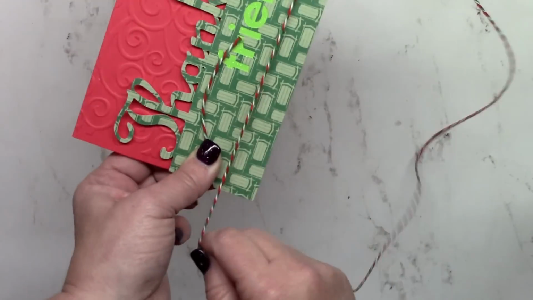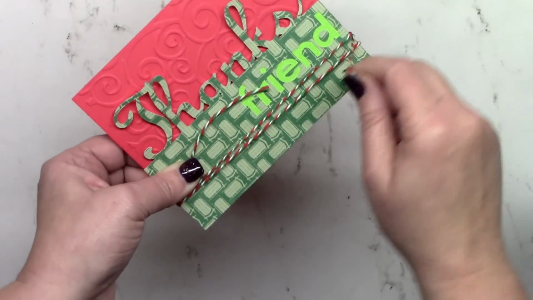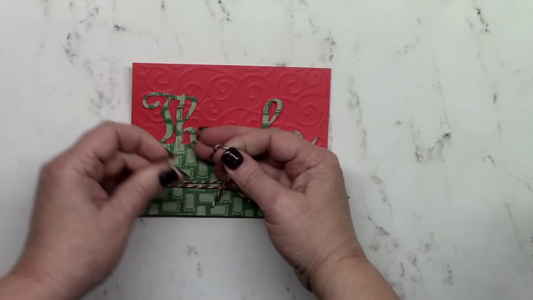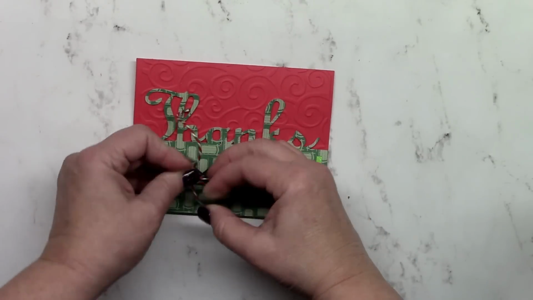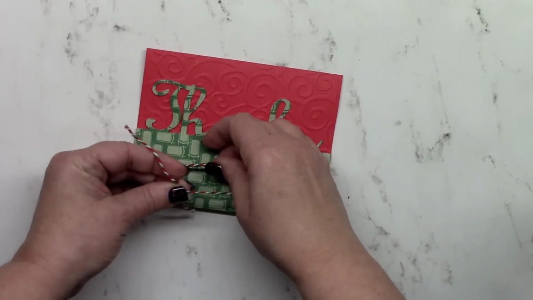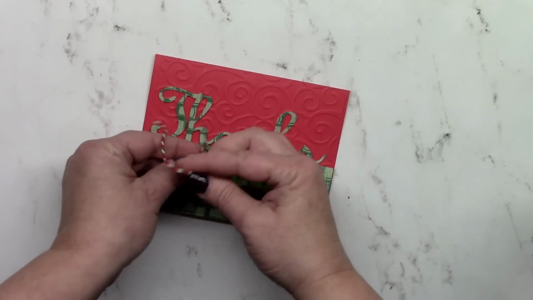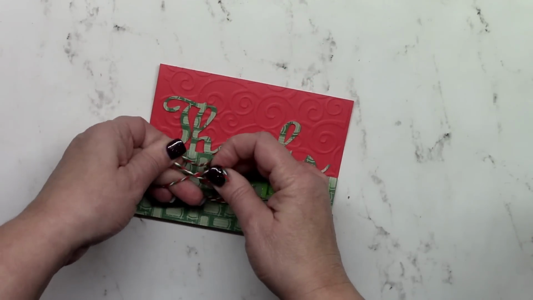I like that. Now to finish this up, I'm not ready to give up my green and red and white colors for Christmas because this is a thank you Christmas card after all. So I'm going to go ahead and use that twine one more time this season, and I'm going to wrap that twine 3 times around the front of the card, just the front flap.